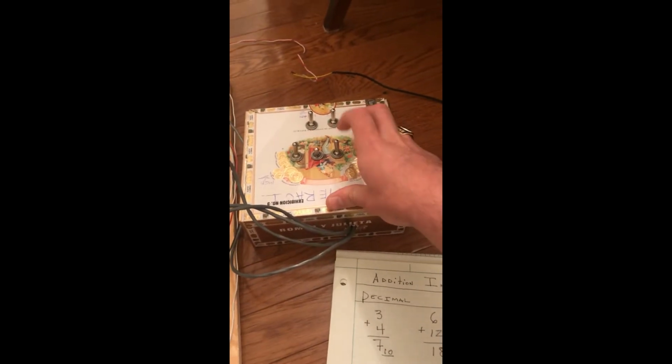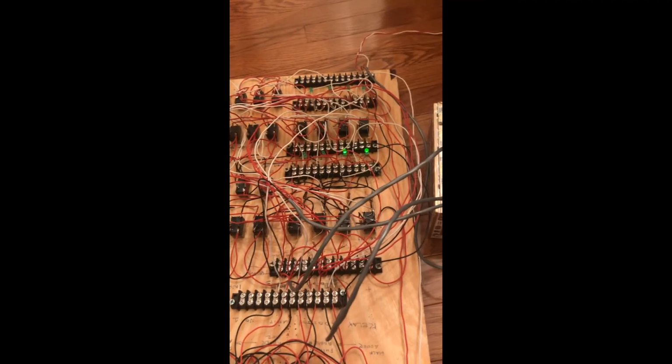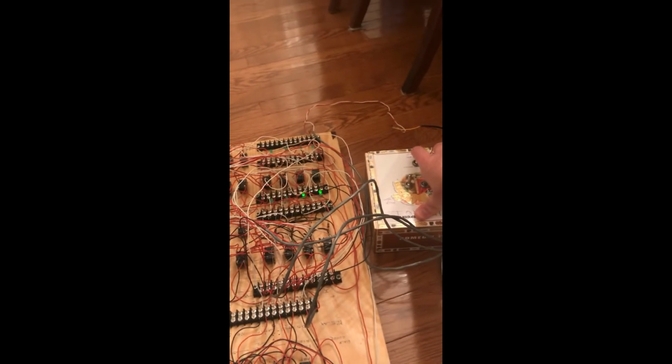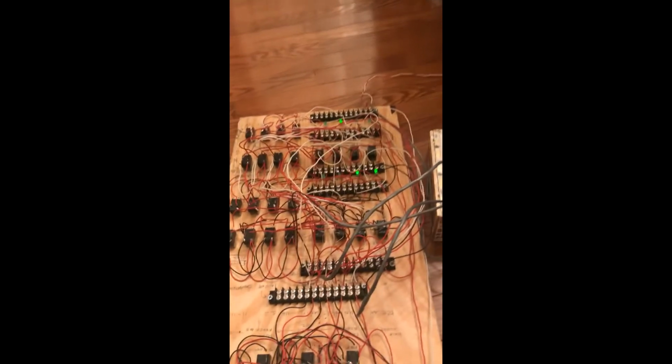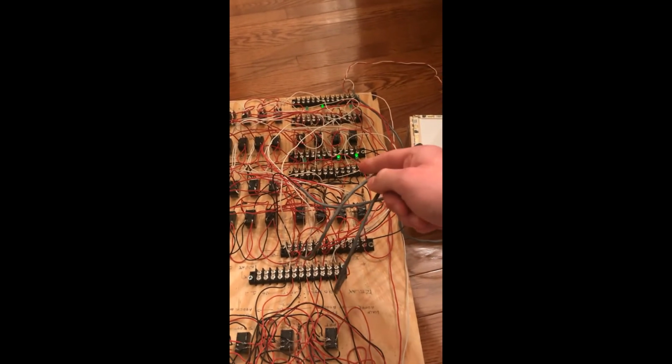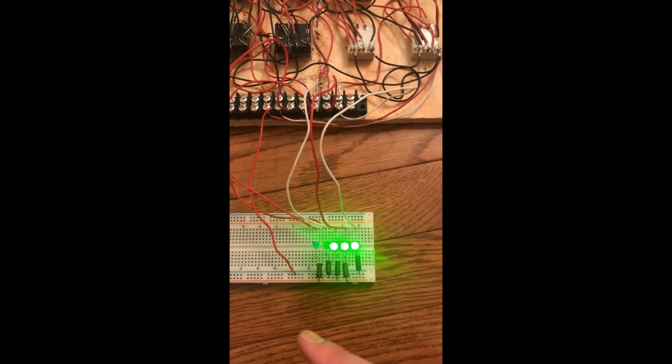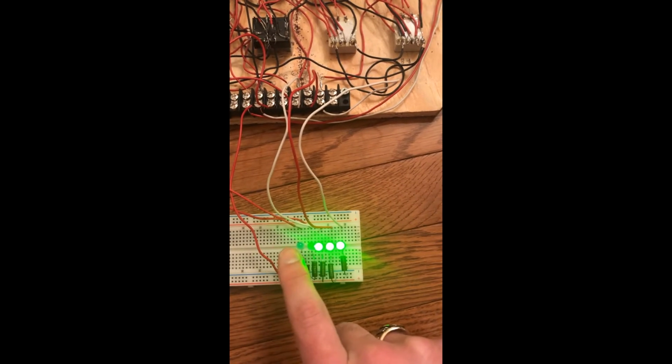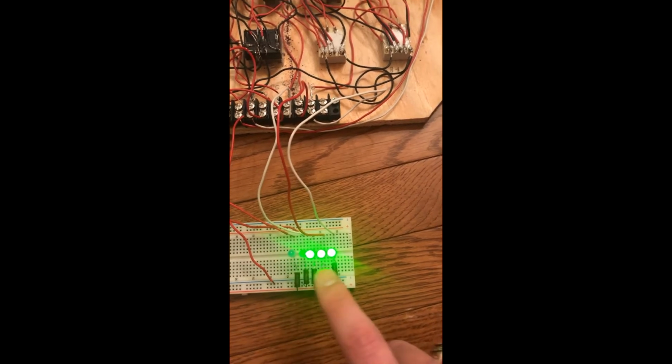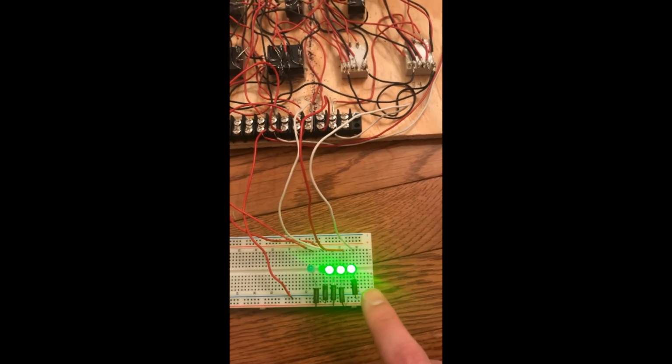And so now what I can do is I can take and enter 4 or just a 1 in that position, 0, 1, 0, 0, and we can toggle that in. And as you can see, I'll show you it there. And so now we have both 3 and 4, and the result 0, 0, 1, 1, 1. This one here is the overflow. I'll show that in a second. But we have 7. 3 plus 4 is 7.